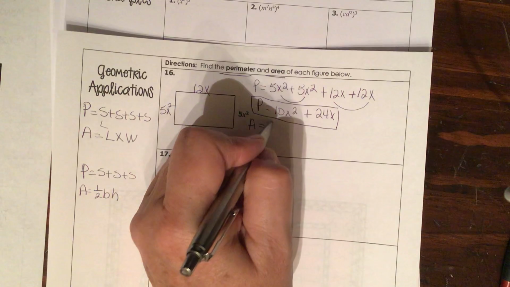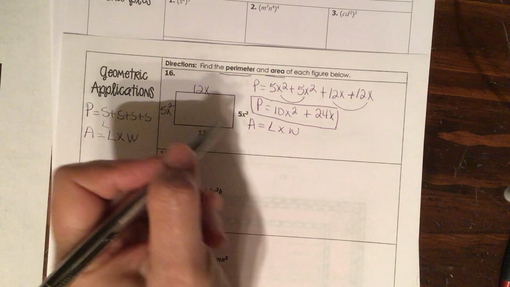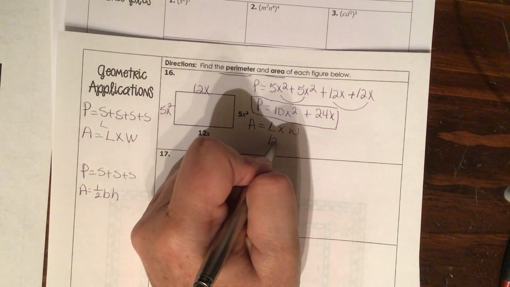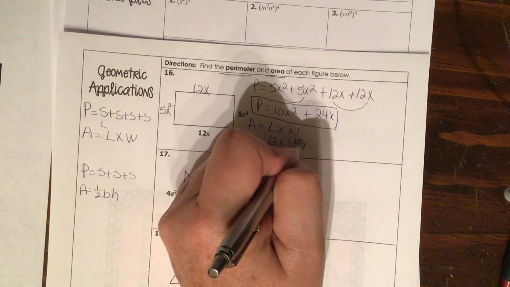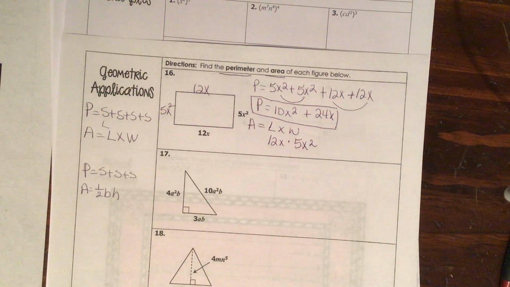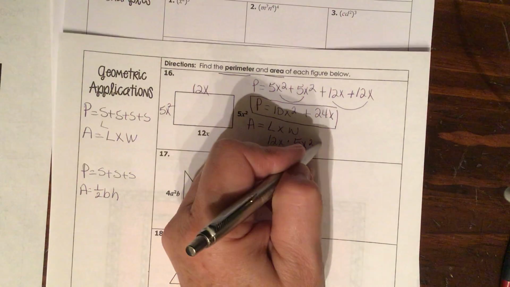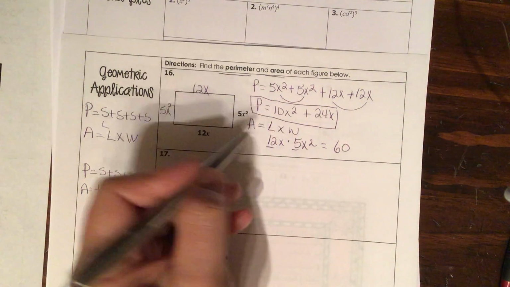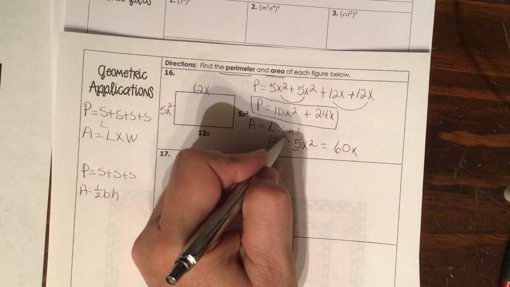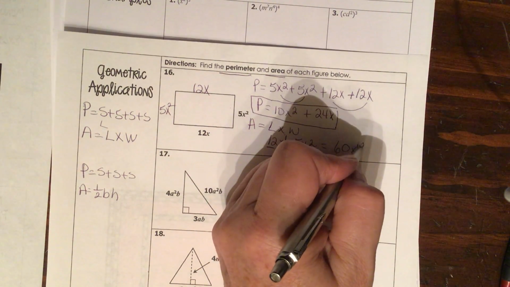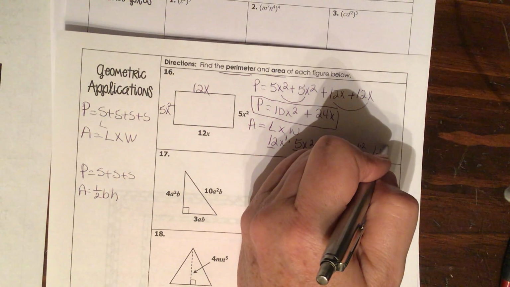Area equals length times width. So all you're going to do is 12x times 5x squared. When we multiply, remember, you multiply the numbers first, which is 60, and then it's x, and it's 1 times 2, which is 2, equals 60x.